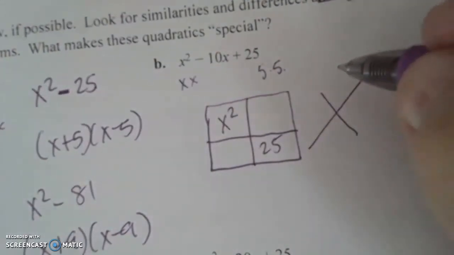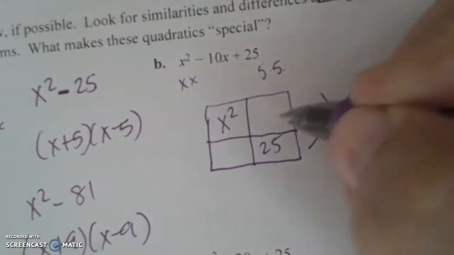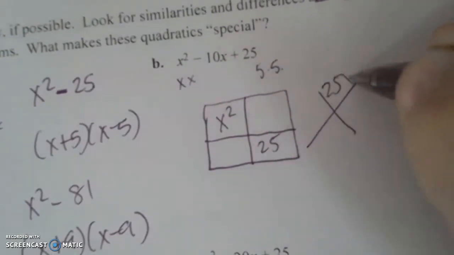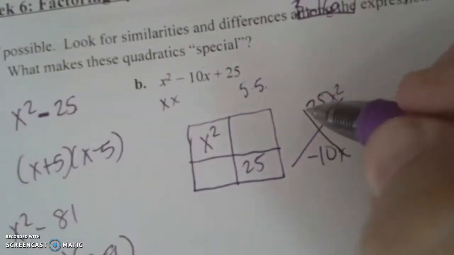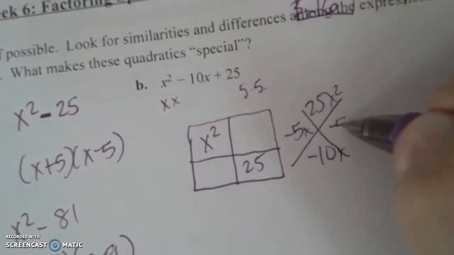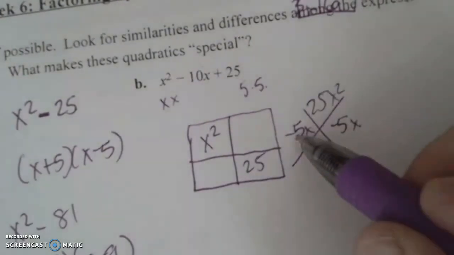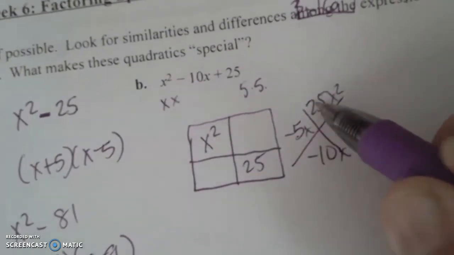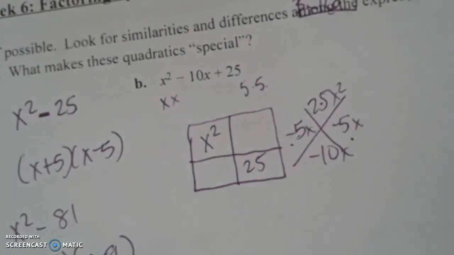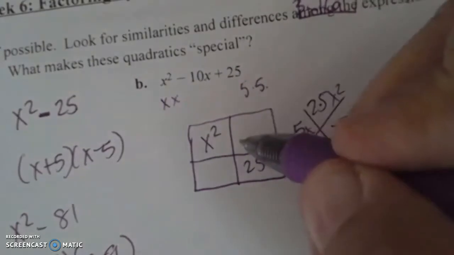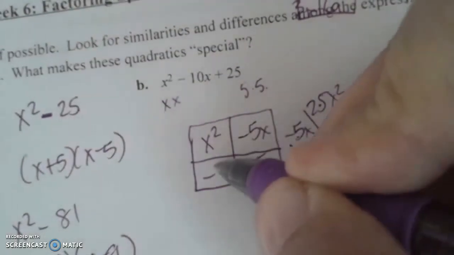And we're like, okay, what multiplies together to make 25x squared that makes a negative 10x? Well, I'm going to have negative 5x and negative 5x. A negative and a negative make a positive 25, and negative 5x plus negative 5x makes negative 10x. And so I'm going to put negative 5x here, negative 5x here.